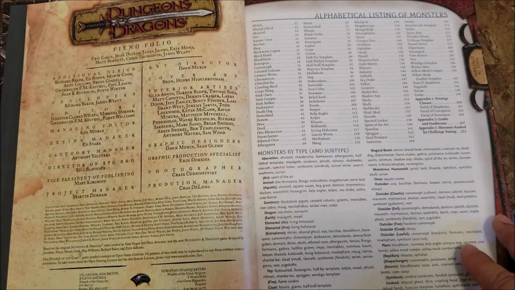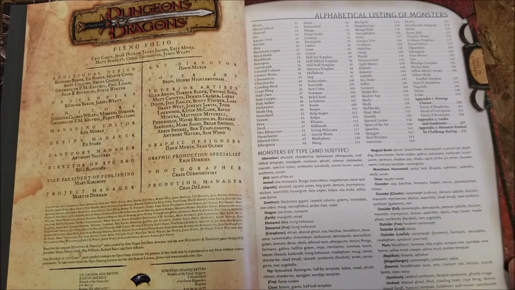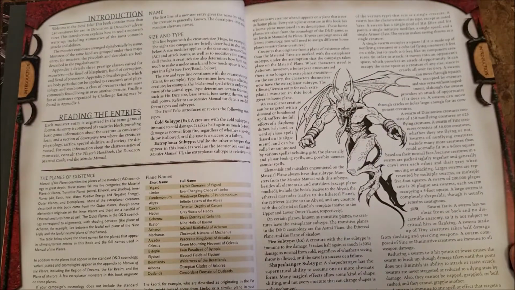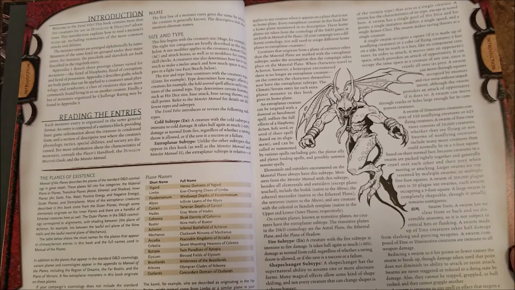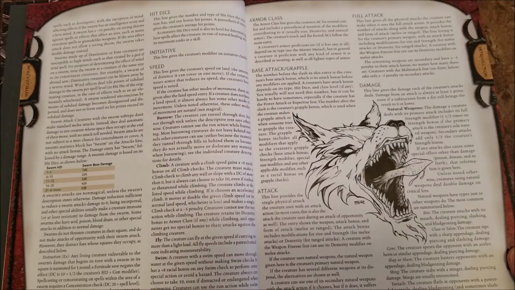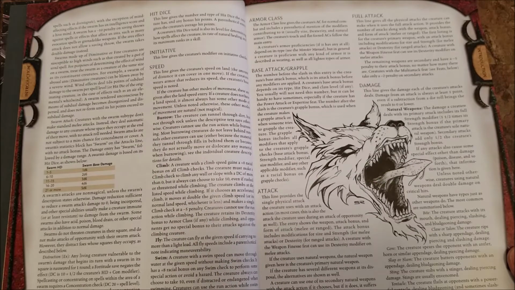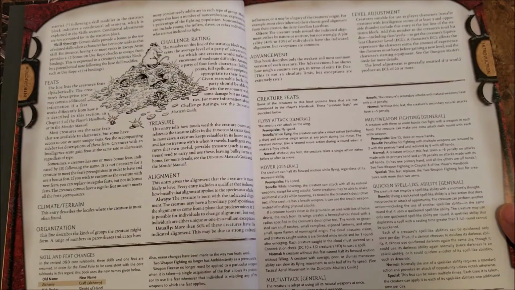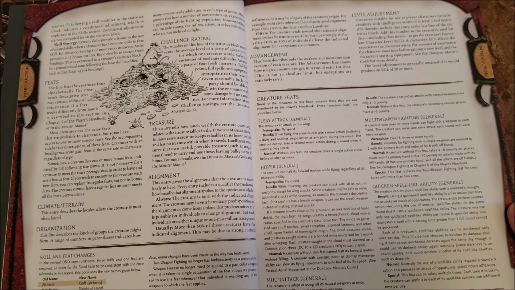So here we have the alphabetical listing of the monsters. Introduction, reading the entries. Pretty cool black and white art right there. One thing that I do like to see in the monster books from time to time is the use of black and white art. Some more black and white art, which I think looks pretty good. Statistics and skill points. Feats, treasure, all that kind of good stuff pertaining to creatures.